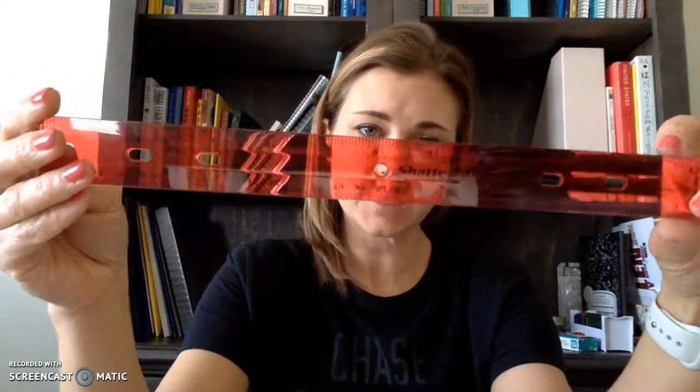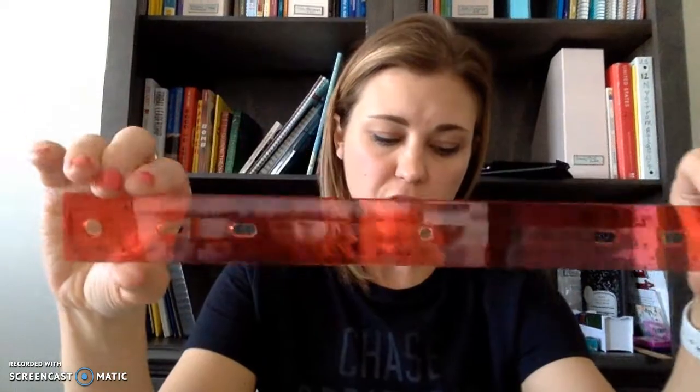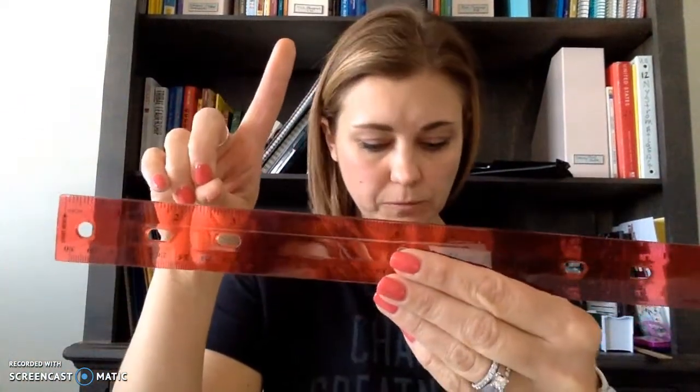We have a foot. That's the whole ruler. We talked about yards and miles. We use these types of measurements to measure perimeter. Perimeter is a one-dimensional unit because we're only using length to measure around.